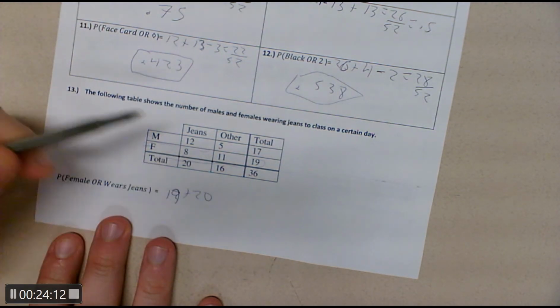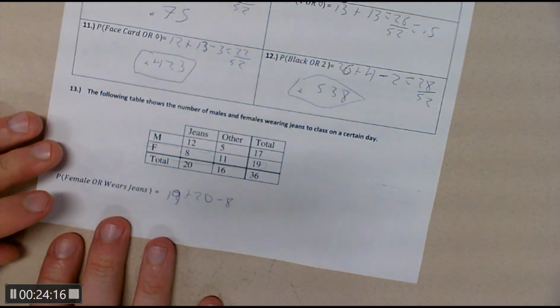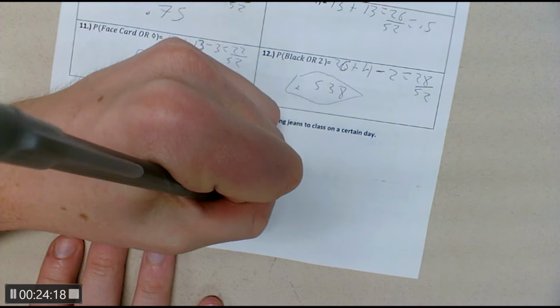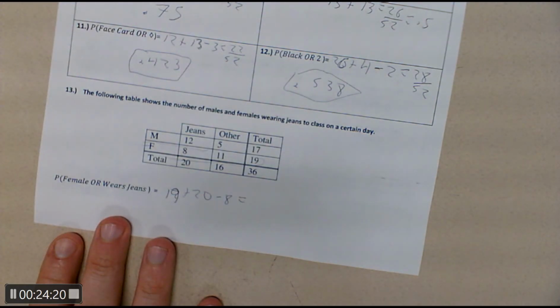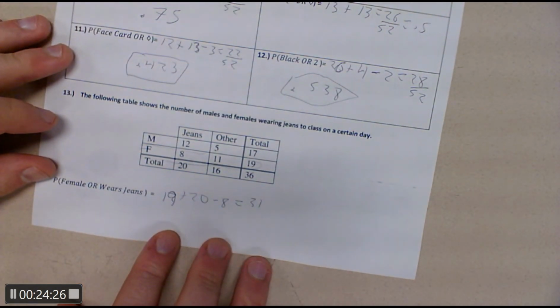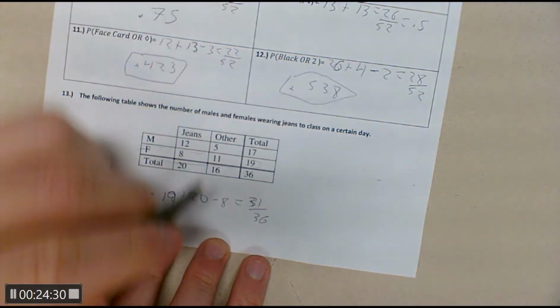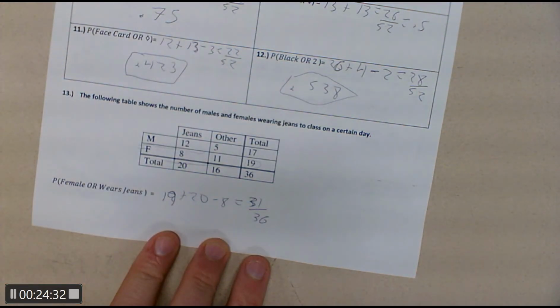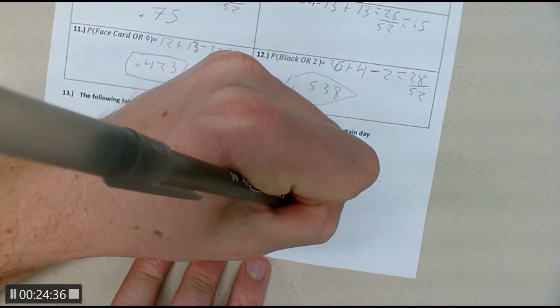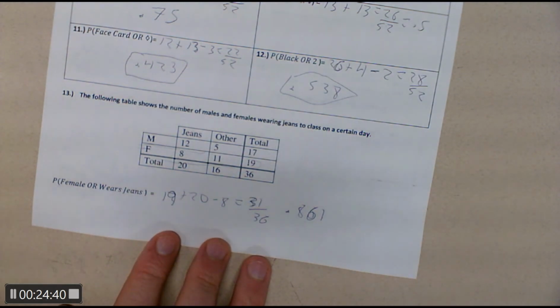But there's 8 people who are both jeans and female wearing. Okay? So that gives us 19 plus 20 minus 8 gives us 31 total people who are either female or wore jeans. We divide that by the 36 total that we have down here. 31 divided by 36 gives us 0.861. That's how we do that one.